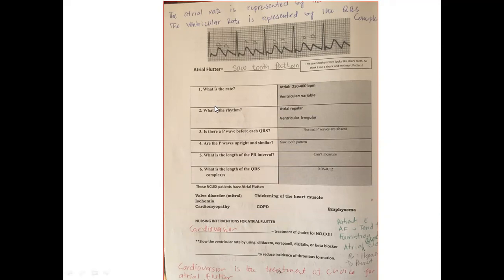So keep in mind, if I ask you what the rate is, the atrial rate is faster, right? And faster than the ventricular rate. The ventricular rate should be variable. The atrial rate is about double the ventricular rate. If I ask what the rhythm is here, the atrial rhythm is regular, and the ventricular rhythm would be irregular.